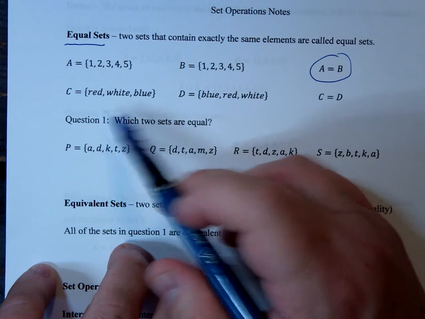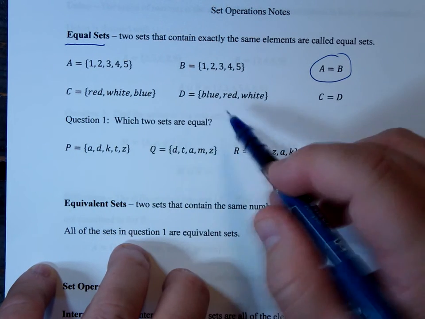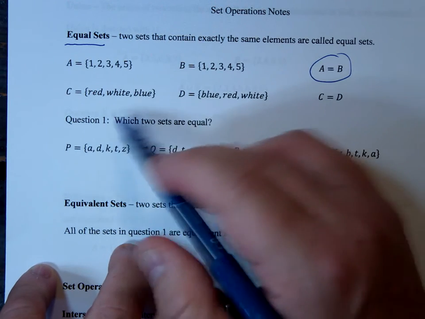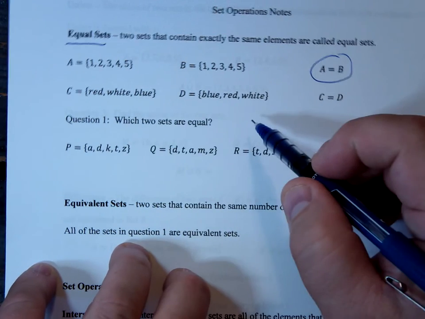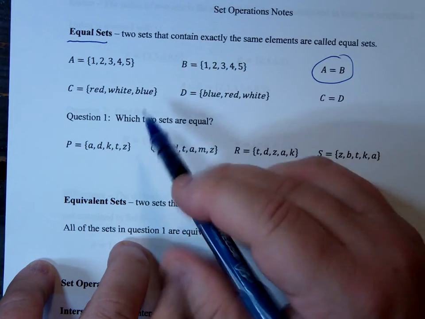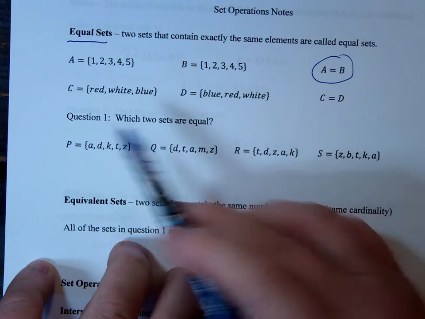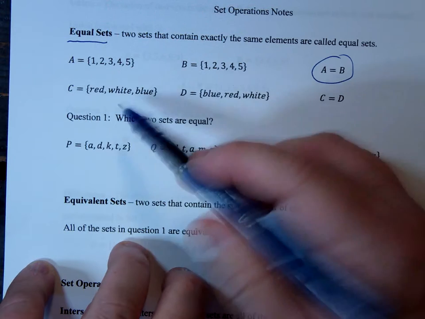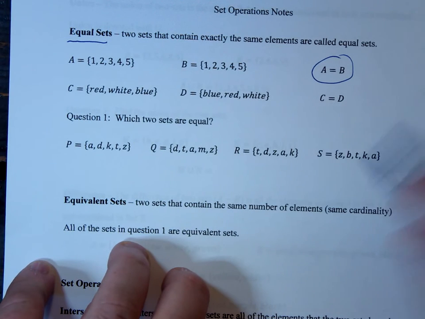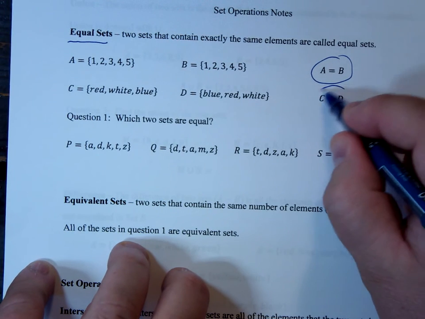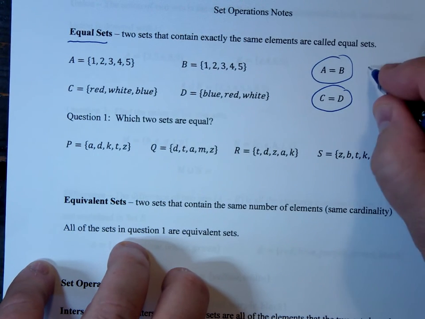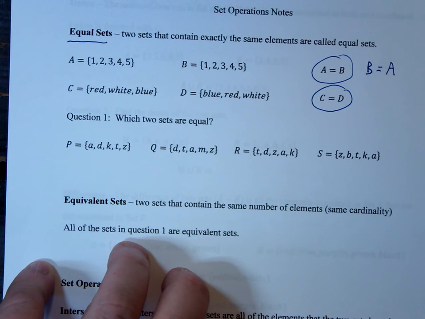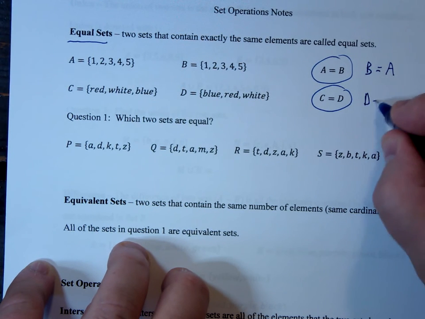Set C has red, white, and blue. Set D has blue, red, and white. Well, since those don't have a necessary order, then they do have the same elements. Is blue in both sets? Yes. Is red in both sets? Yes. Is white in both sets? Yes. They both have three elements. They both have the exact same three elements. So yes, C is equal to D. And of course we could write the opposite if you ever need to. B is equal to A is the same thing. D is equal to C, that's fine.